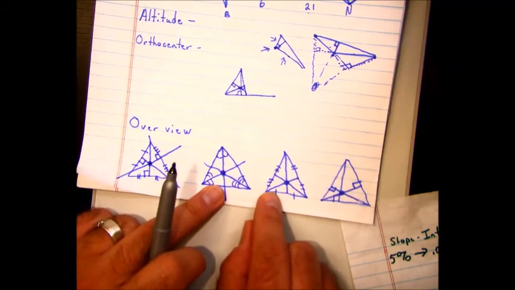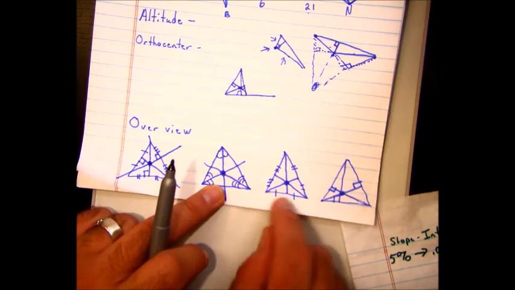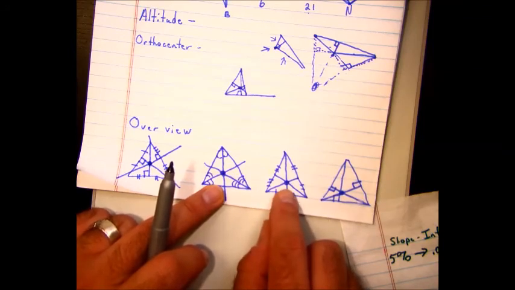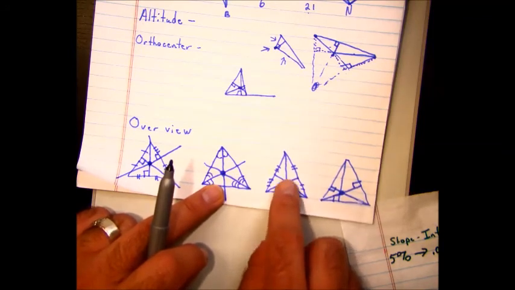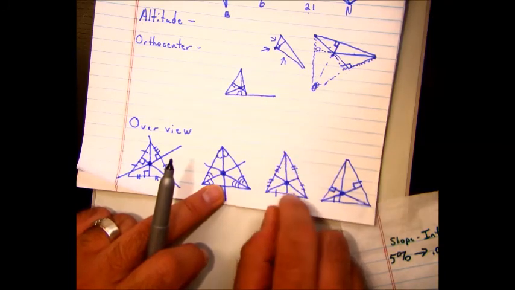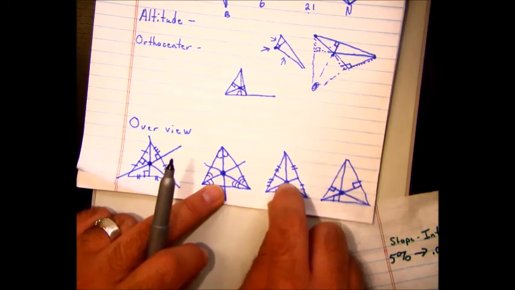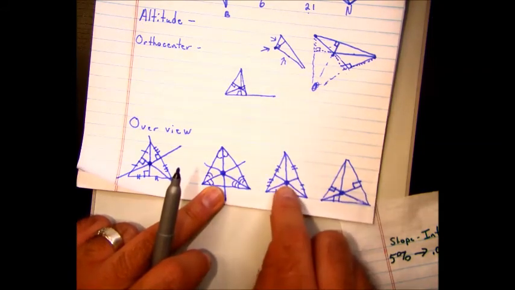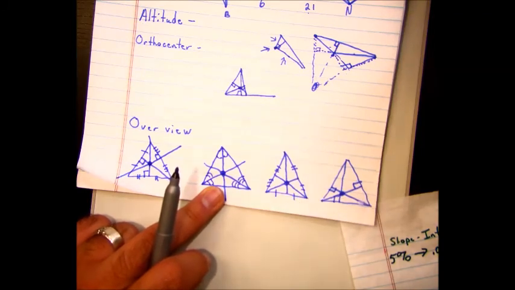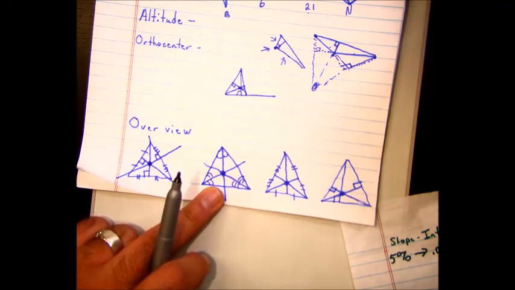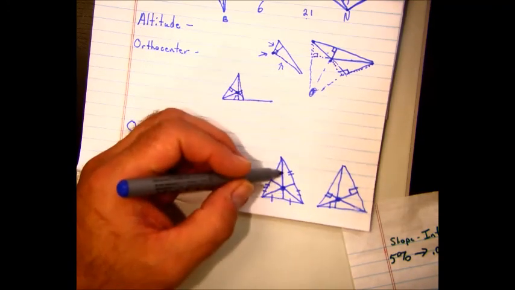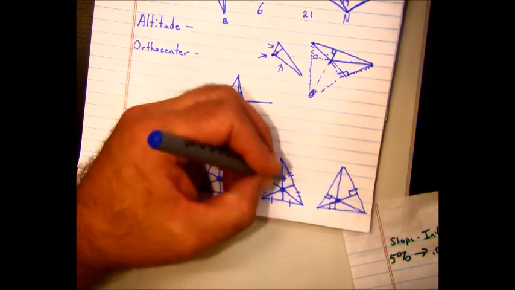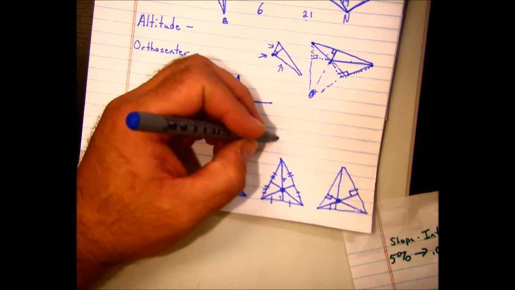For this one, this median is cut into thirds. This being 1/3, this being 2/3. The distance from the centroid to the angle is 2/3. The distance from the centroid to the side is 1/3. So if you have one measurement, you double it, you have the other measurement, and you add them all together, you have the third measurement. If you start with this here with 8, cut it in half, you get 4, add them together, you get 12. Okay?